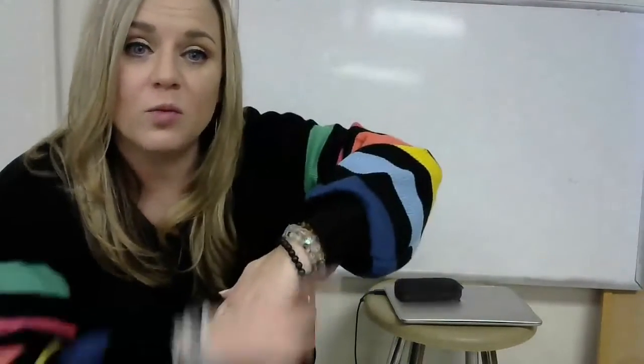Today we're going to learn all about slope. The slope of a line is how steep a line is. You could have a negative one where it's going down. You could have a positive one where it's going up. And we're going to learn all about it.